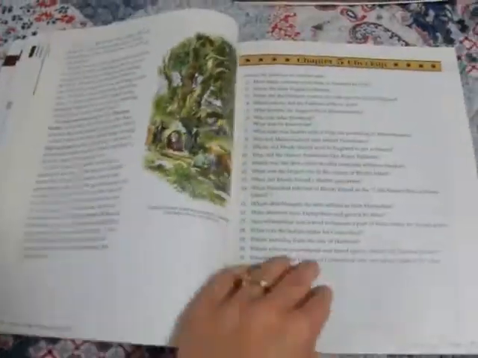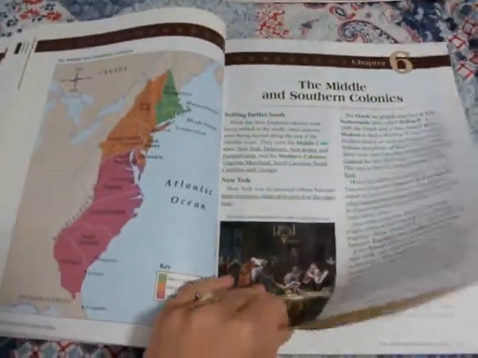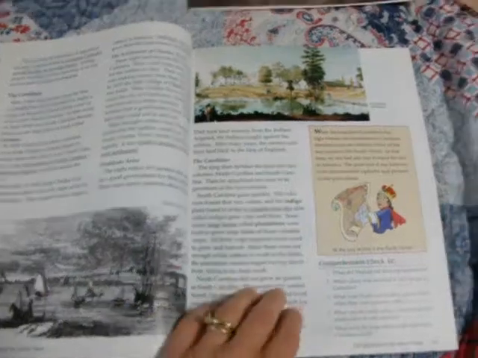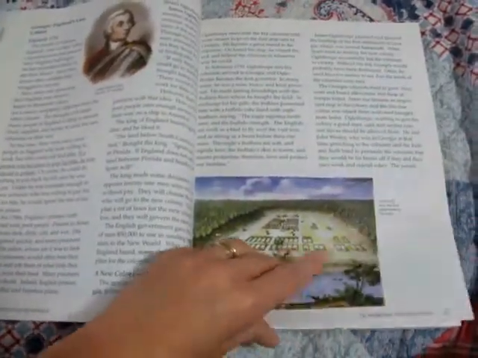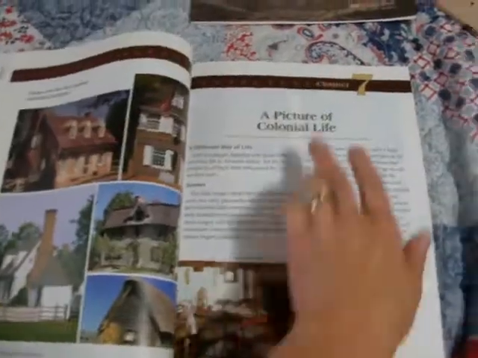But you can see that each chapter, I'm on chapter 5 right now. There's chapter 6. You can see that each chapter is laid out the same way. There's reading, there's comprehension checks throughout the reading. There's another one. And then they end with the chapter checkup. Okay.